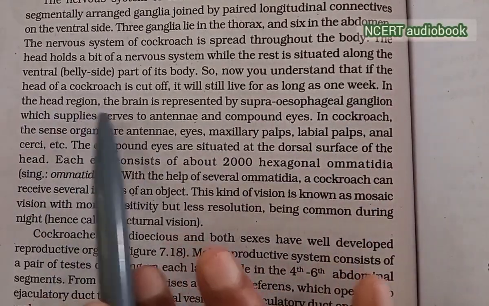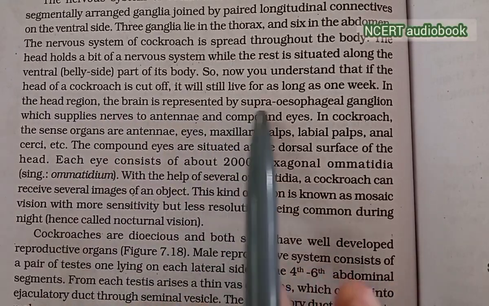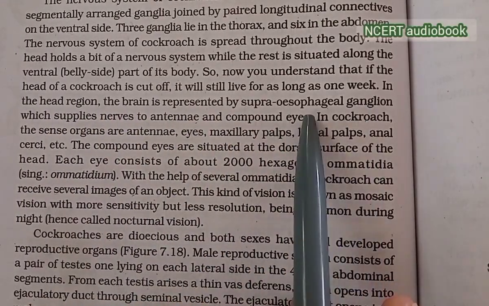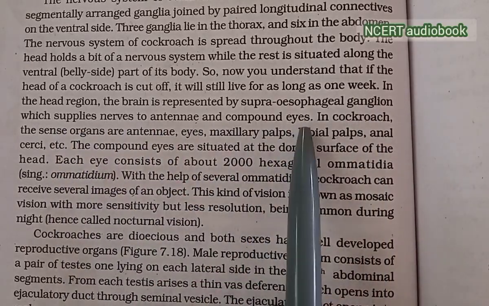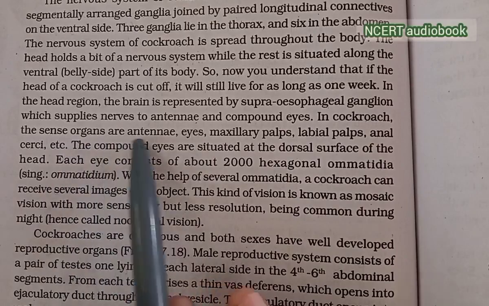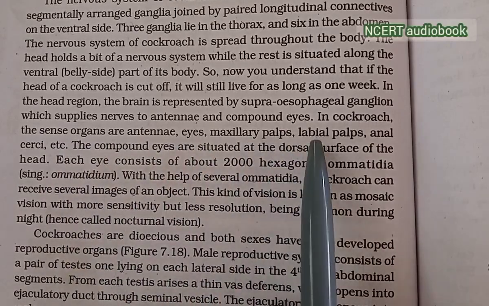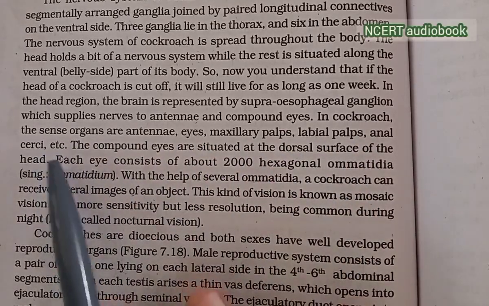In the head region, the brain is represented by the supraoesophageal ganglia, which supply nerves to the antennae and the compound eyes. In cockroaches, the sense organs are antennae, eyes, maxillary palps, labial palps, and anal cerci, etc.